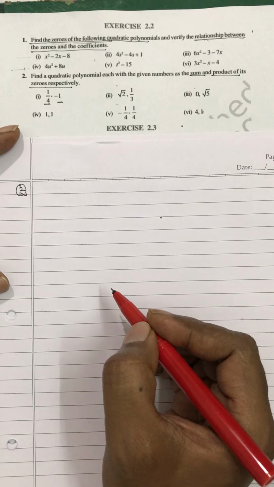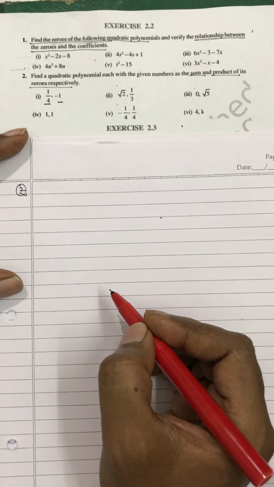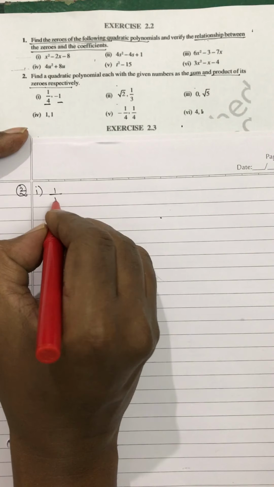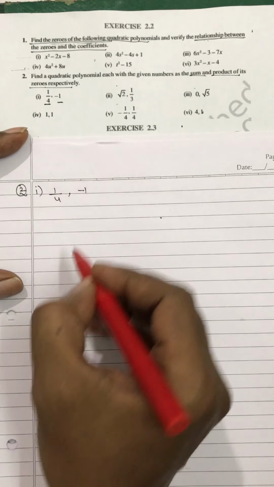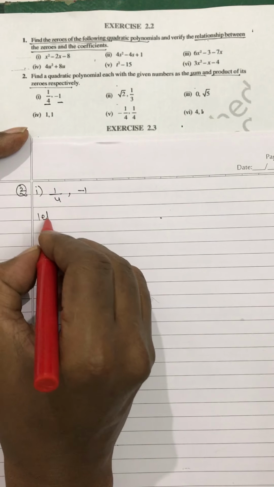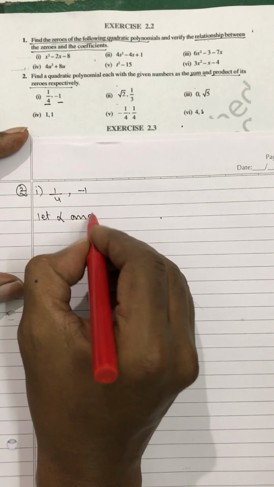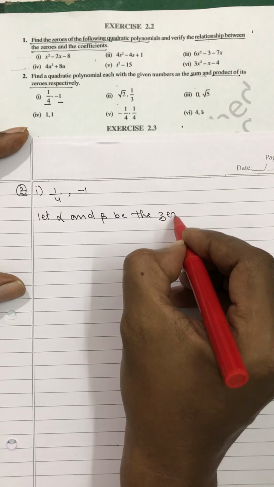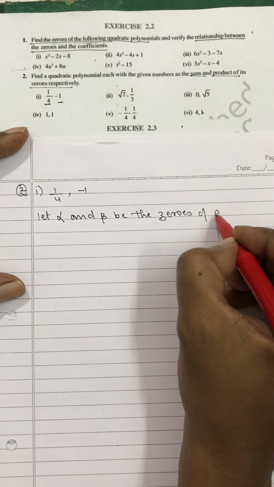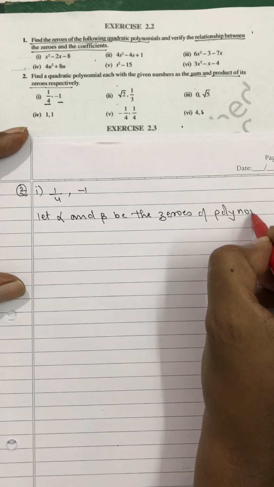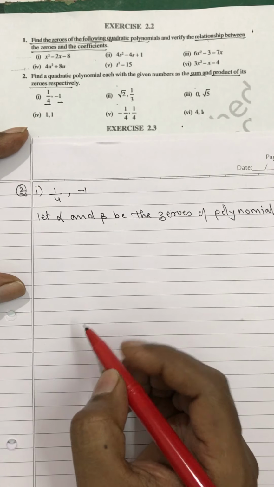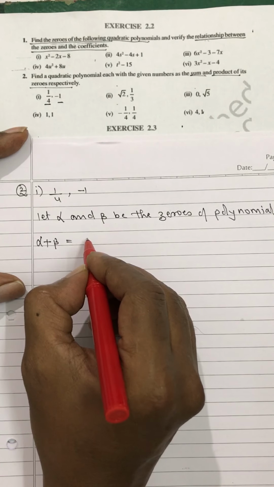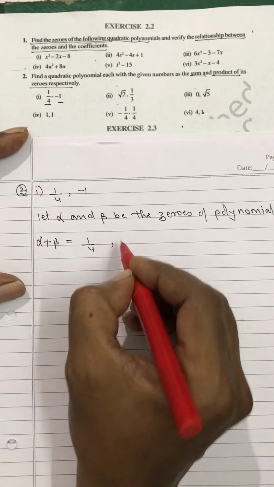So in the first question, 1 upon 4, minus 1. So you can tell, let alpha and beta be the zeros of the polynomial. Alpha plus beta is equal to 1 upon 4.